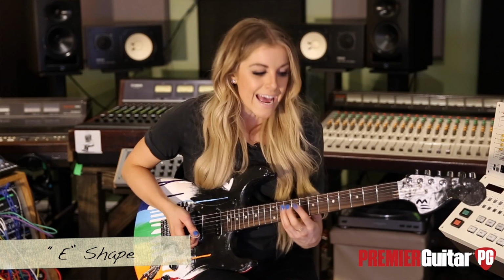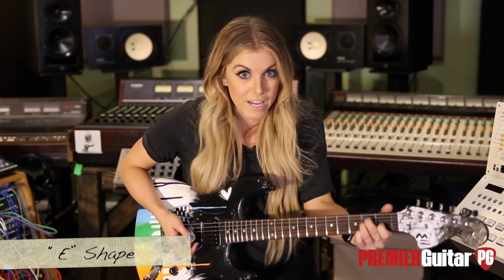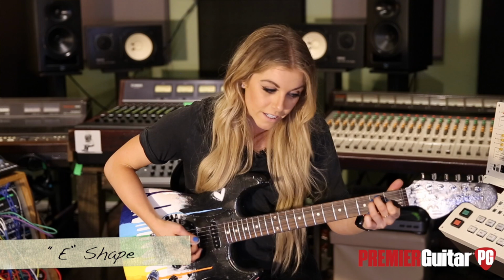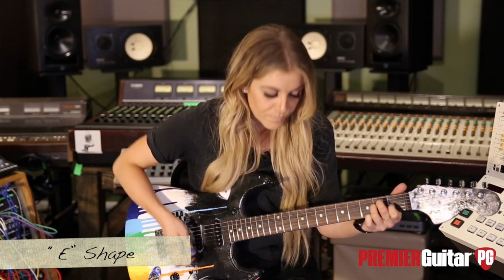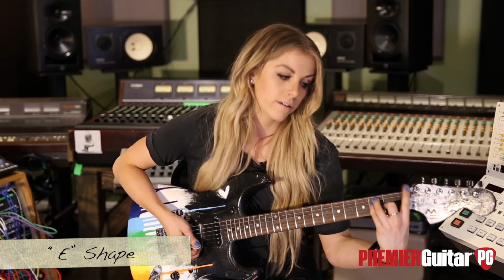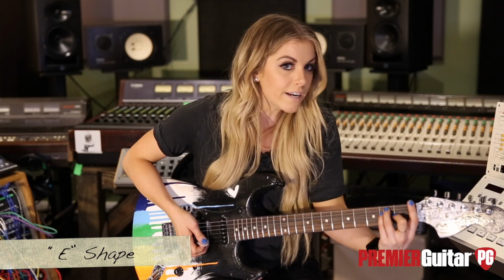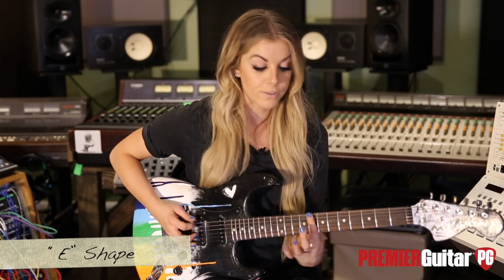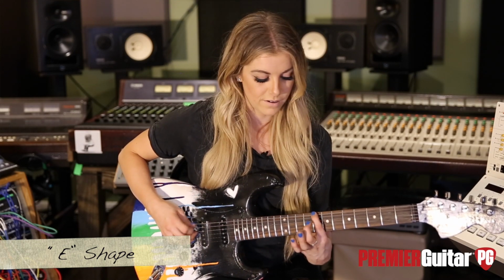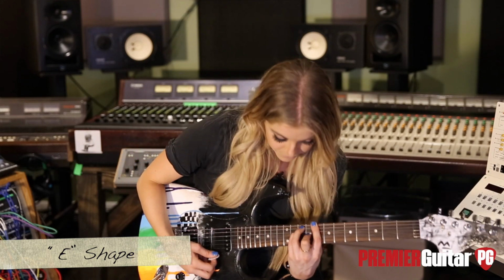Again, another C, and it's the same shape as you'd play your E down here. It's almost just like you're barring where this nut is. So it's a standard bar chord, but you're just sliding it up to this root note of the C right here.